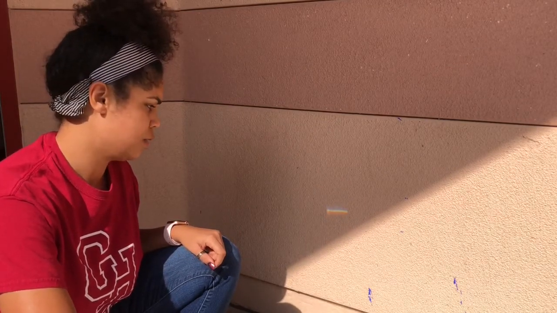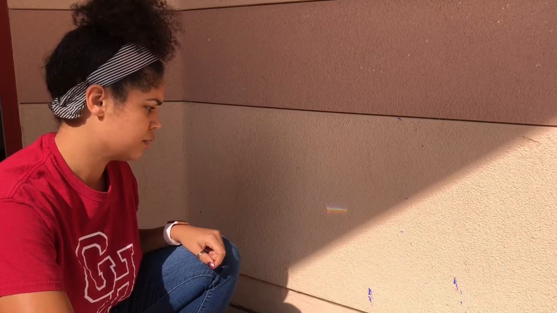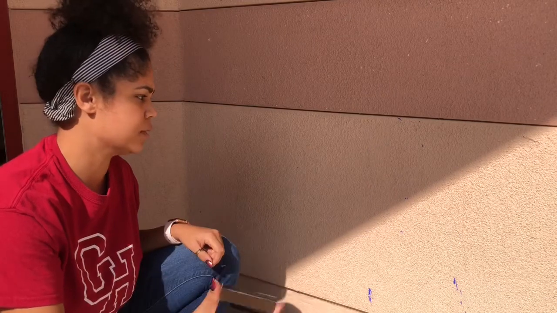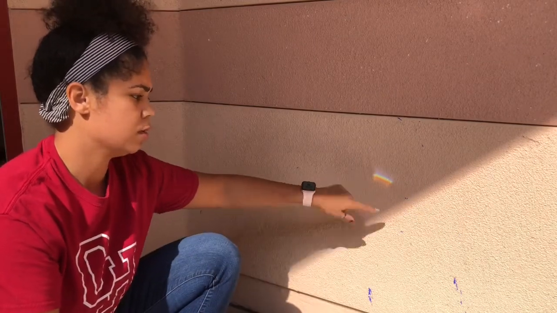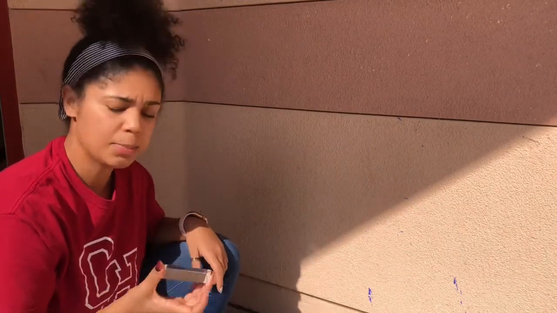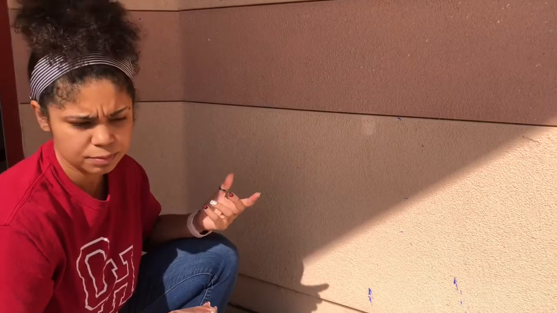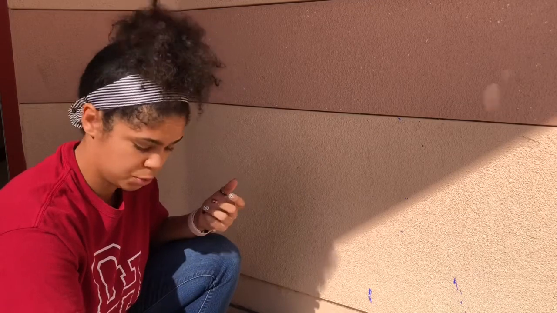Now again, you don't have to have a prism or a triangular piece of glass to do it. You don't have to have this. Any piece of glass will work, even water. Water will also work.